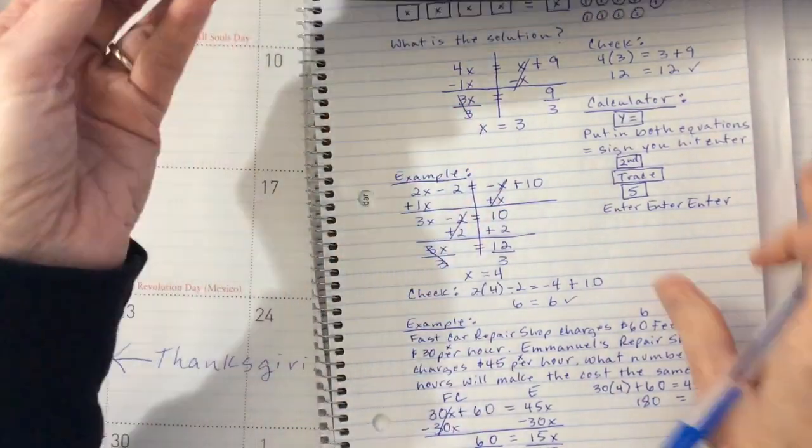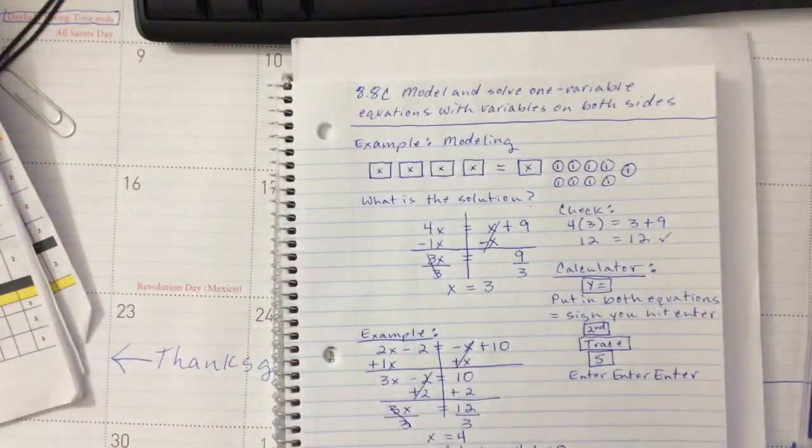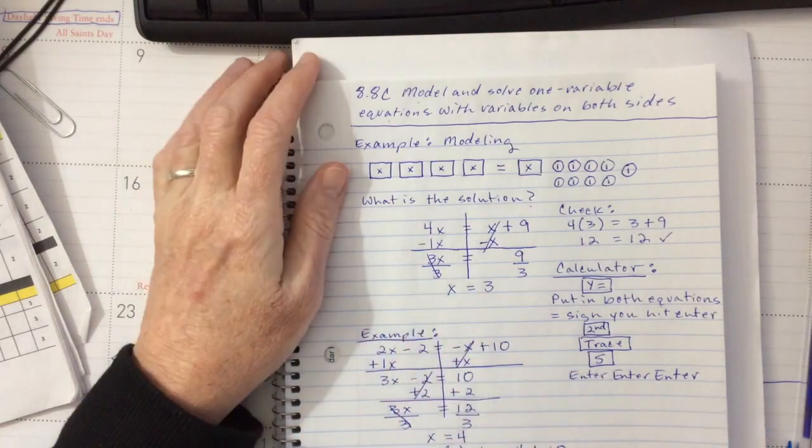We did it, guys. That is modeling and solving equations with variables on both sides. Your assignment's on the next page, and thank you so much for watching.